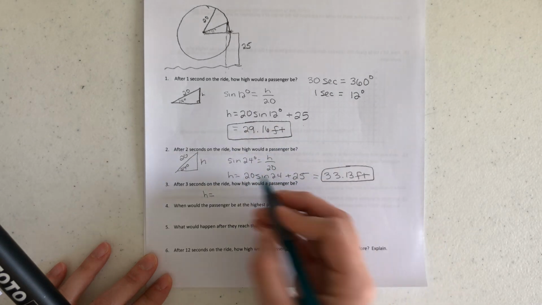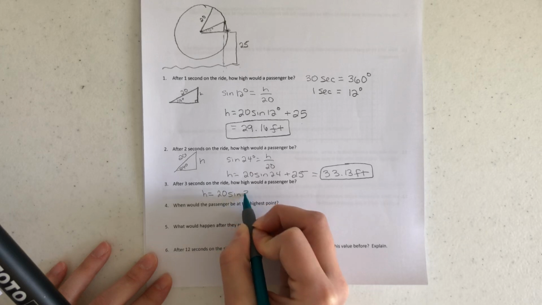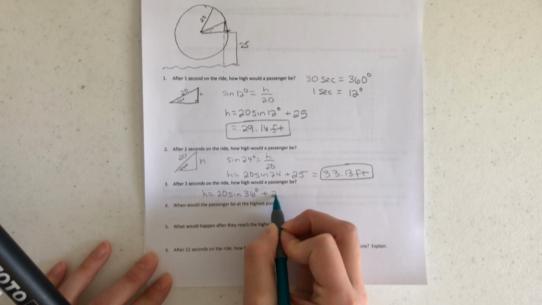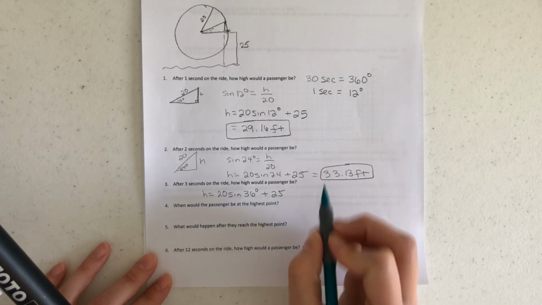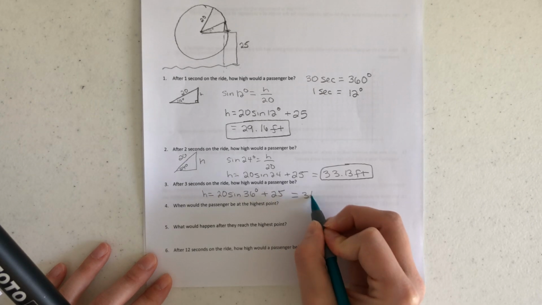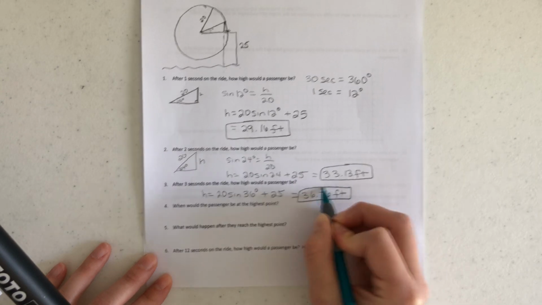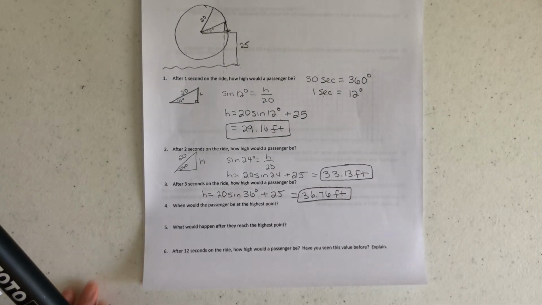So this one would be 20 sine 36 degrees plus the extra 25. And if I put that in my calculator, I should get 36.76 feet. That's how high I would be at 3 seconds.